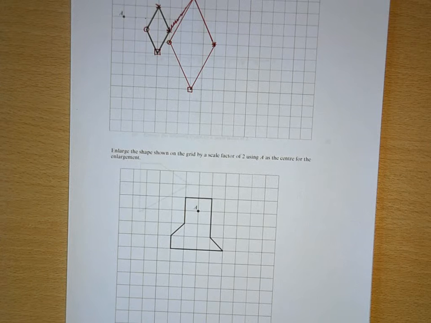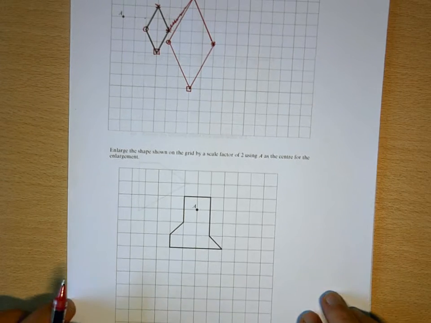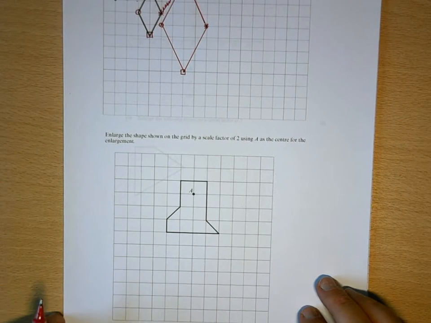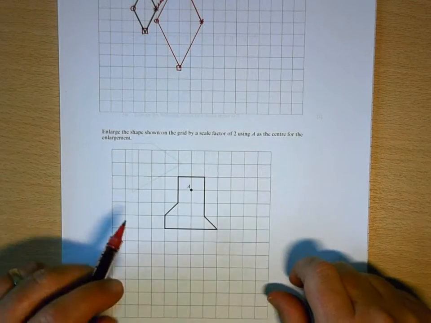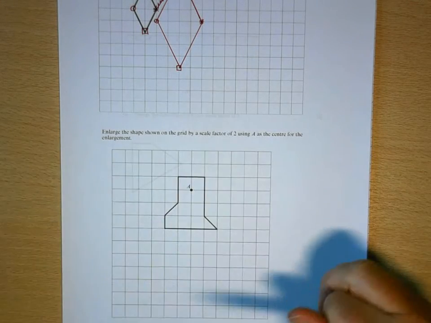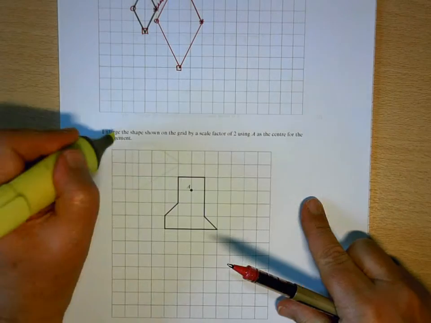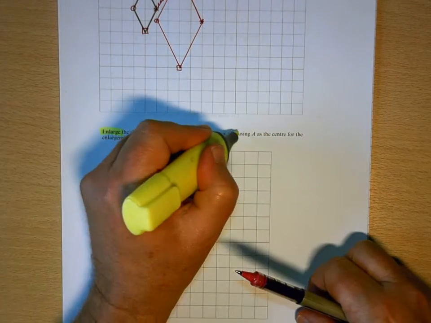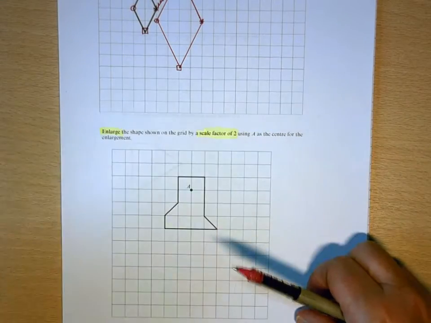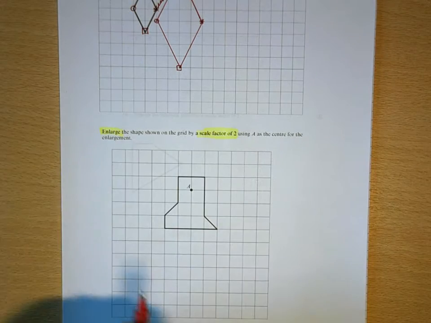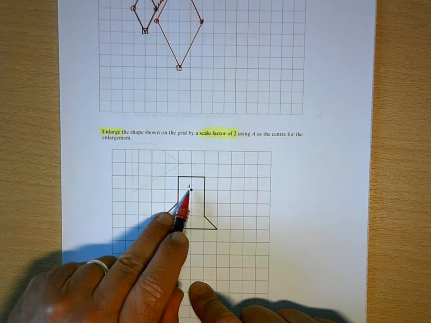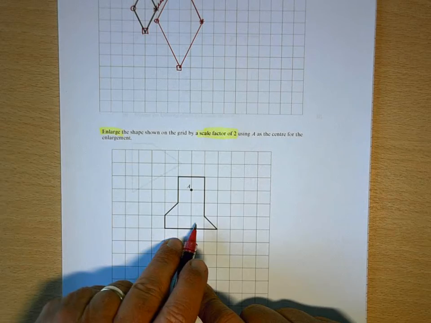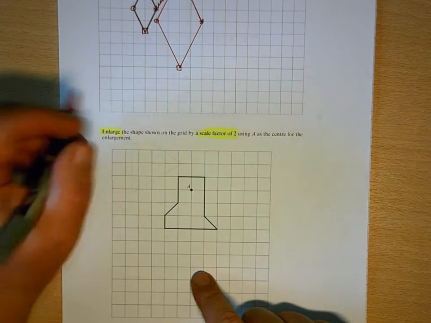So if we take a look at the second one, it'd be worth you now pausing and having a go at this yourself, and then coming back to see how you've done. So enlarge is the instruction. Scale factor 2, so it can be twice as big, using A as the center of the enlargement. So A now happens to be inside the shape, but what we do is going to be exactly the same.